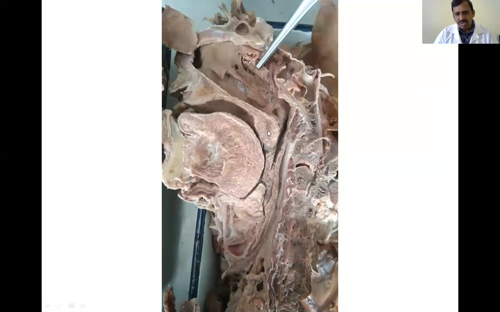Next, coming to this, this is the soft palate, and this part is the hard palate. Up to here is the hard palate. It is formed by two bones, the maxilla and the palatine bones. And this is the soft palate. It is made up of fibromuscular tissue. There are five muscles, which you already know: the musculus uvulae, palatoglossus, palatopharyngeus, salpingopharyngeus. These are the muscles that are attached to the soft palate.